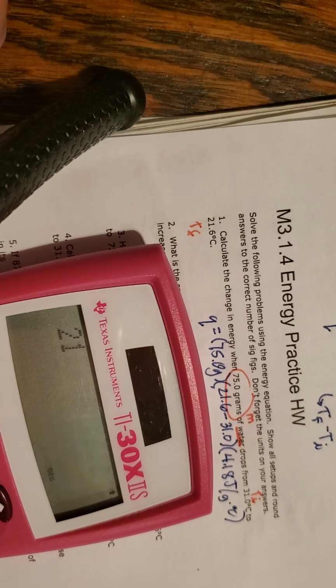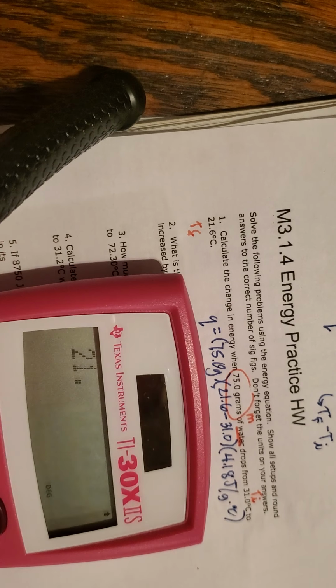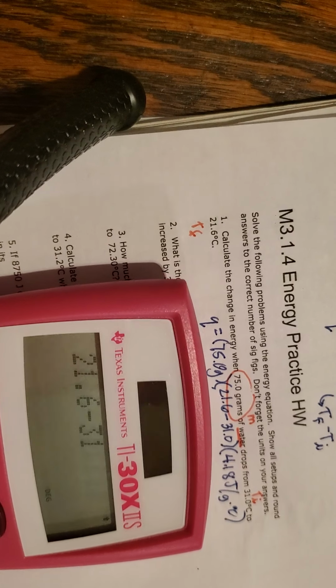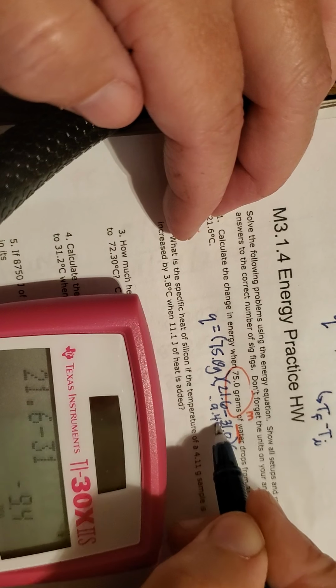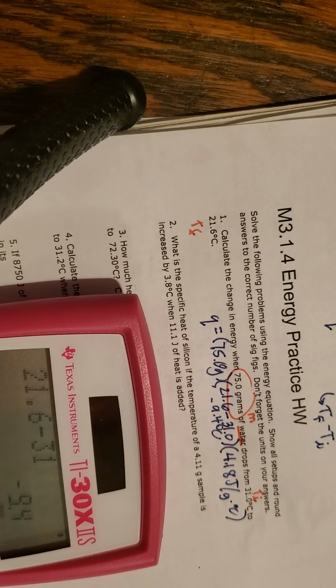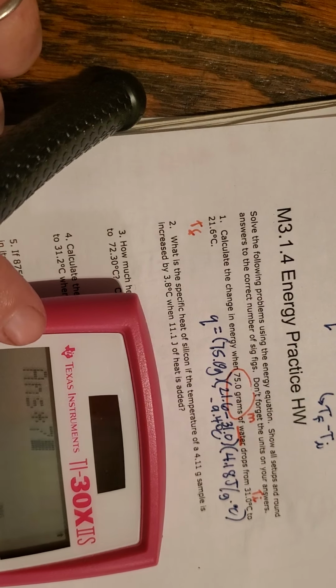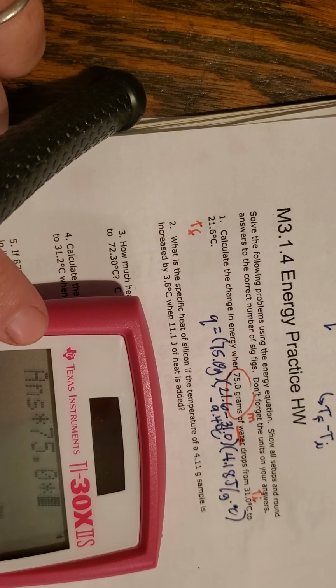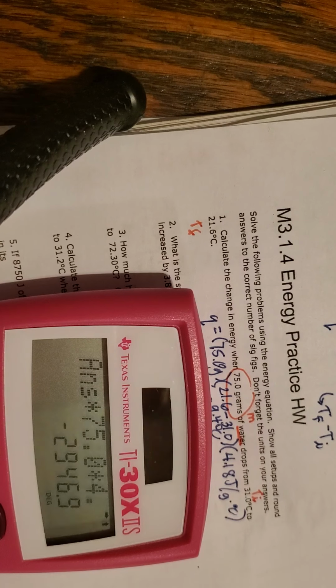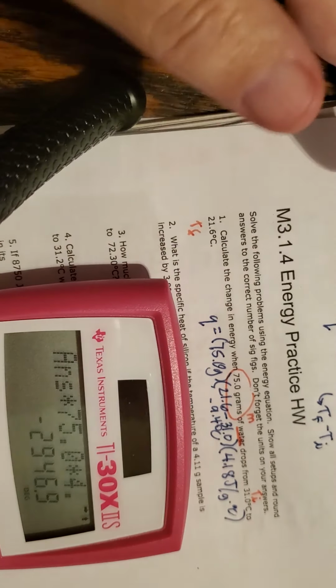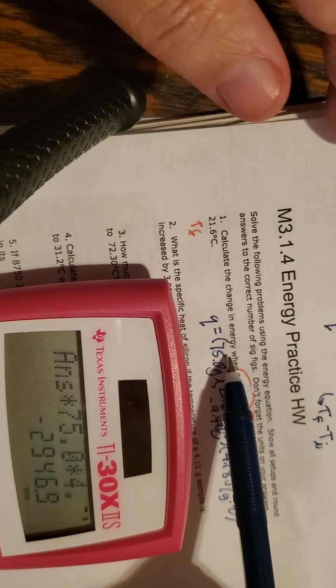So 21.6 minus 31 equals negative. So this is negative 9.4 degrees Celsius. Okay, and then I'm going to times that by 75, times that by 4.18. Okay, so this is what I get. Negative 2,946.9.